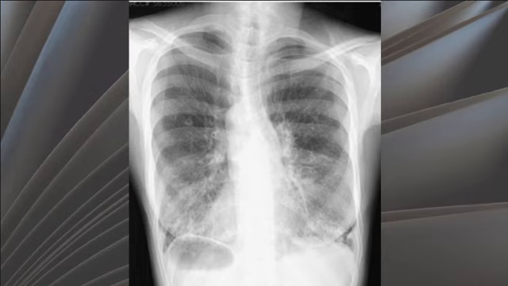Here today I will deal with the case discussion about this X-ray and CT scan. As we see here in this PA view of the chest X-ray, we see the heart is on the right side, dextrocardia, and the aortic knuckle is on the right side, and the stomach is also on the right side.